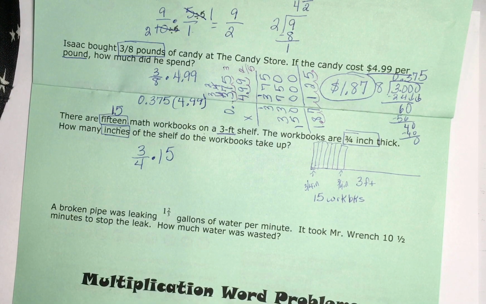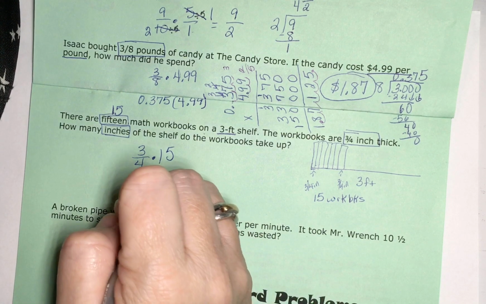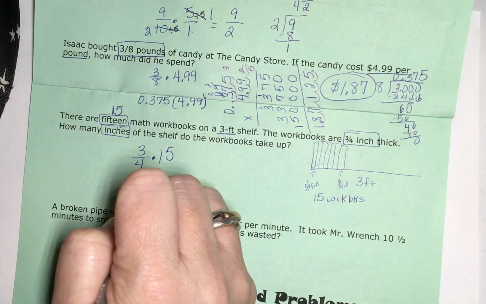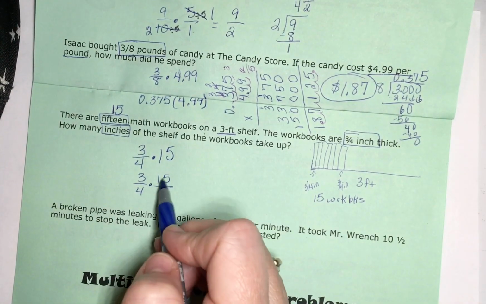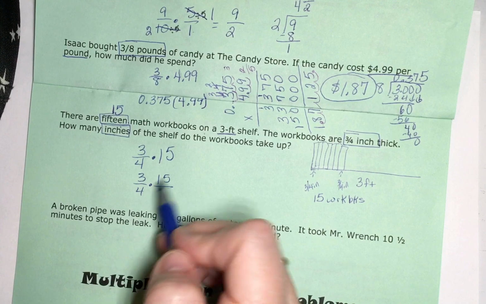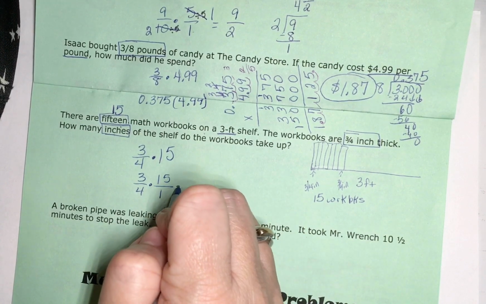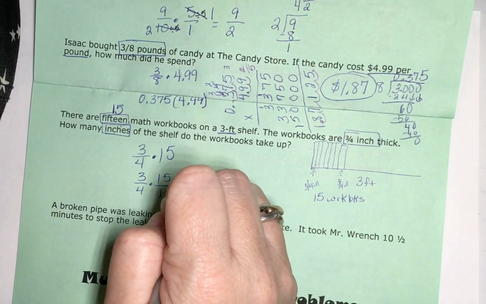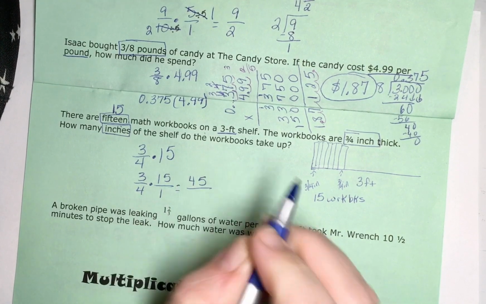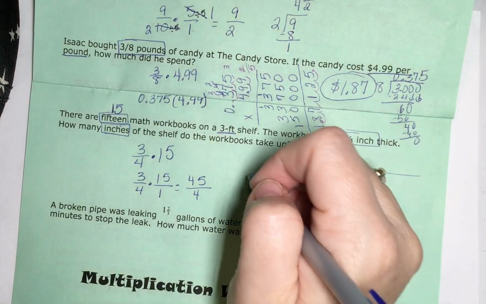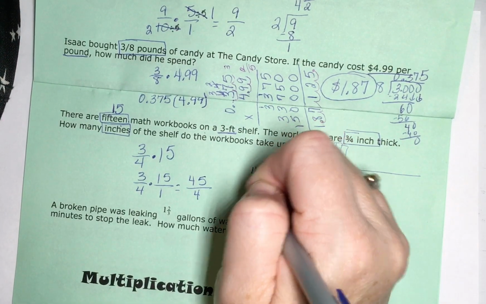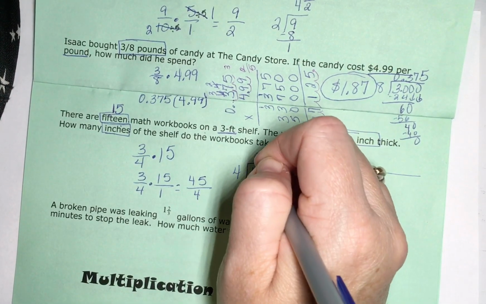All right, you can pause the video and go ahead and do that. And so 3/4 times 15 over 1. Unfortunately, we cannot simplify. 4 and 15 do not simplify, so we're going to have to multiply straight across. So 15 times 3 is 45. 4 times 1 is 4. And then we simplify that. So 45 divided by 4.